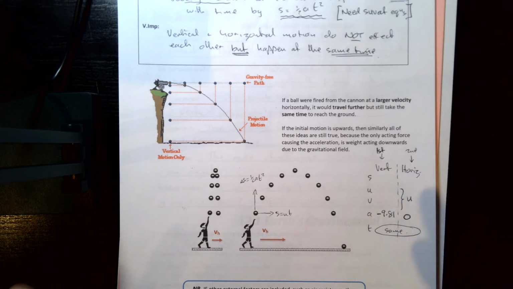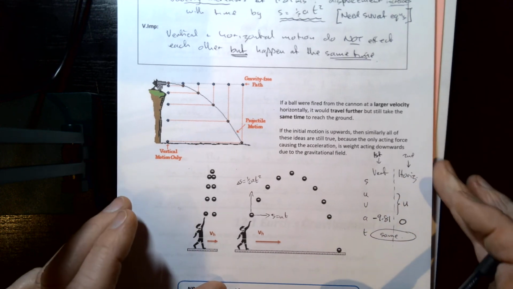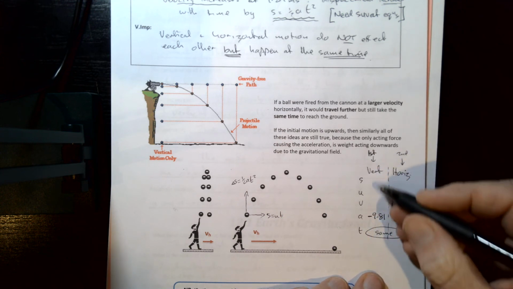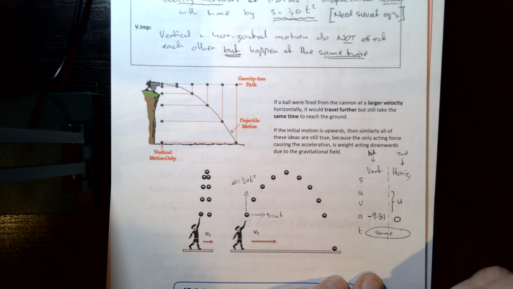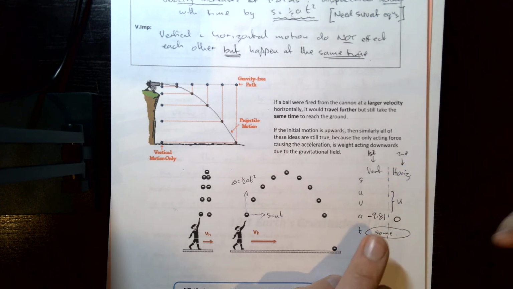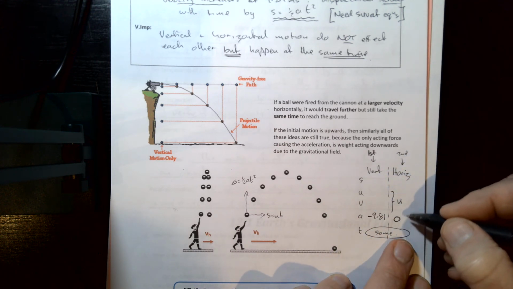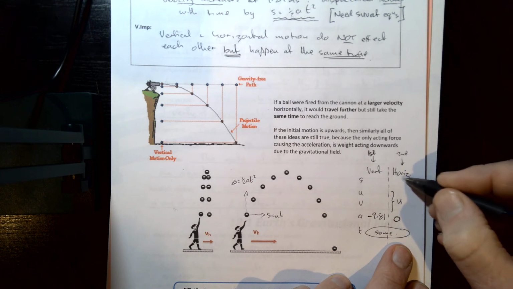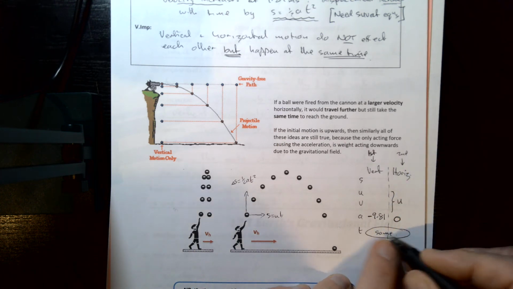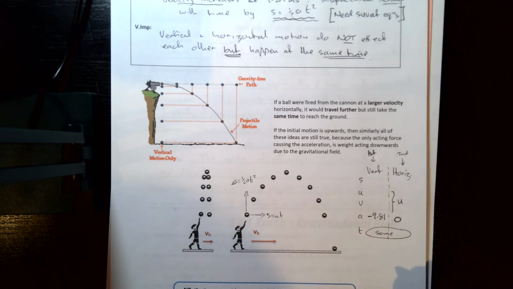Okay, and that's how to do any of these questions. They're really straightforward. Just do it logically. Find out what you've got for S, U, V, A, and T. T will normally be found from the others, not always. And then you will find out the missing value, which will usually be that or that, from sharing the same time across.